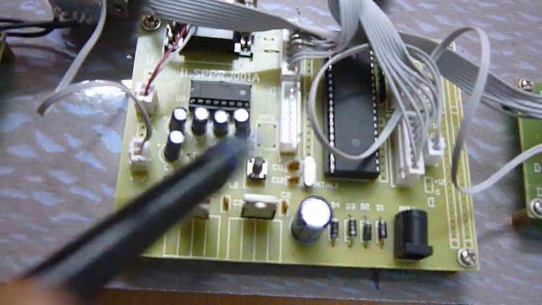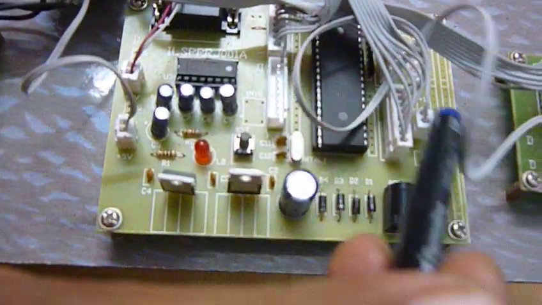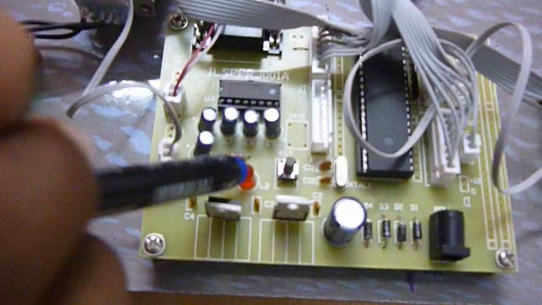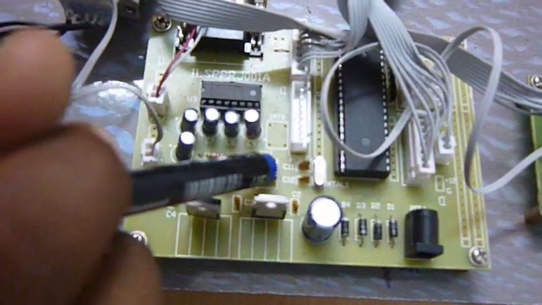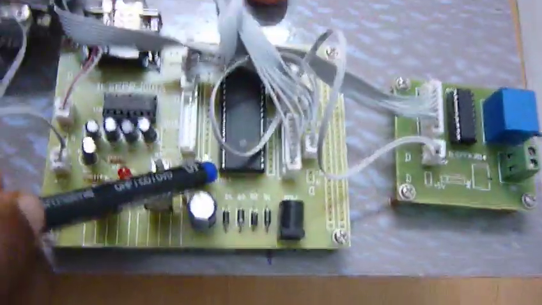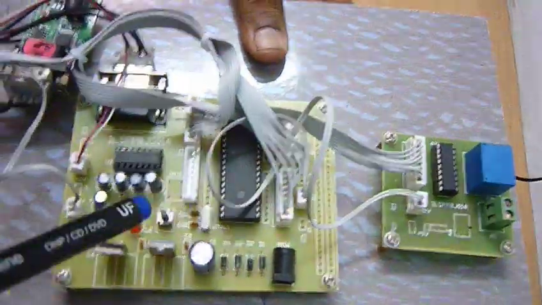And the 5 volt is used for not only powering this board but also for other accessory boards, and similarly 12 volts is used to power the other accessory units. This is a power indication LED. This is called a reset switch. It is used to initialize the operation of the microcontroller. This is called a crystal oscillator. This is used to supply clock pulses for the operation of the microcontroller.